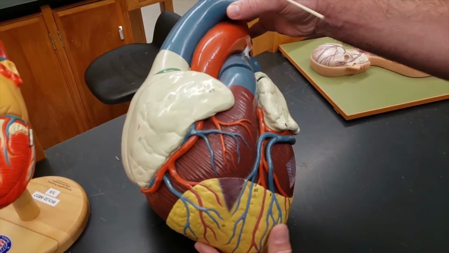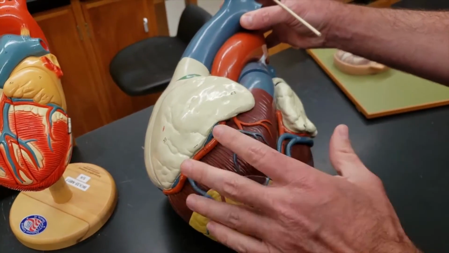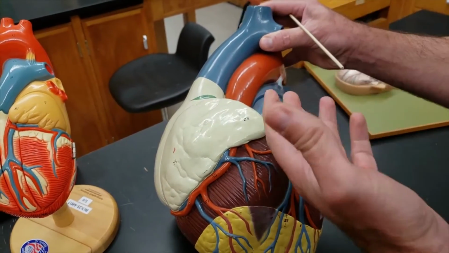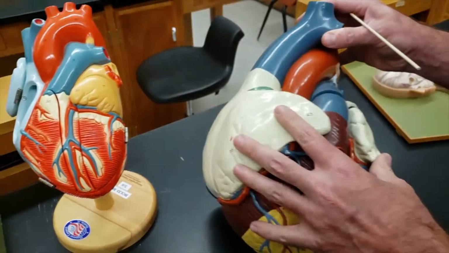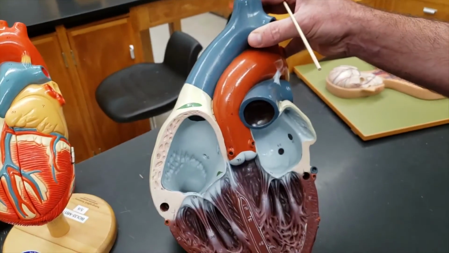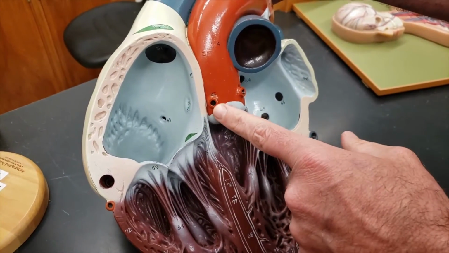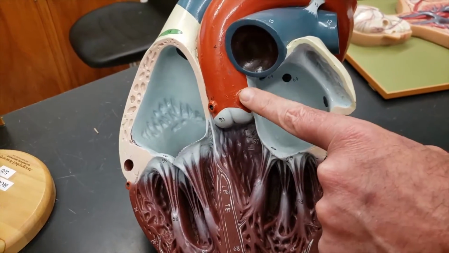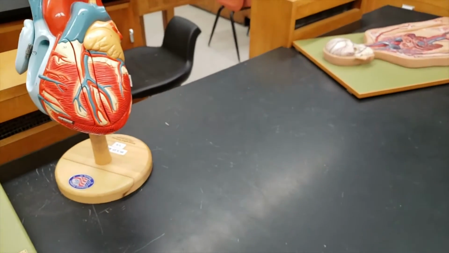All right, so here we have our Big Bertha heart, and like I said, the right coronary artery and the left coronary artery are both going to originate off of the ascending aorta, but on the American Heart Association heart, you can't see that. But if I take this section of the heart and peel it away, then voila, we have the origination point of the right coronary artery and the origination point of the left coronary artery. All right, so I'm going to set this large heart aside.